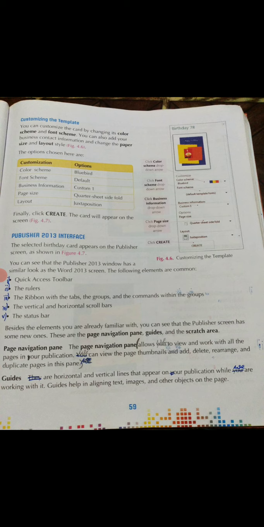Now you write the question. I will dictate. What do you mean by guides?